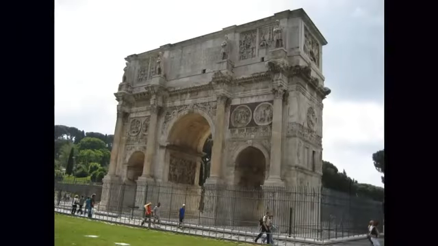The next image shows a Roman triumphal arch called the Arch of Constantine from the year 313. It is 70 feet high and 85 feet wide. This arch commemorated Constantine's assumption as sole emperor of Rome. He is best known for legalizing Christianity, also in 313.